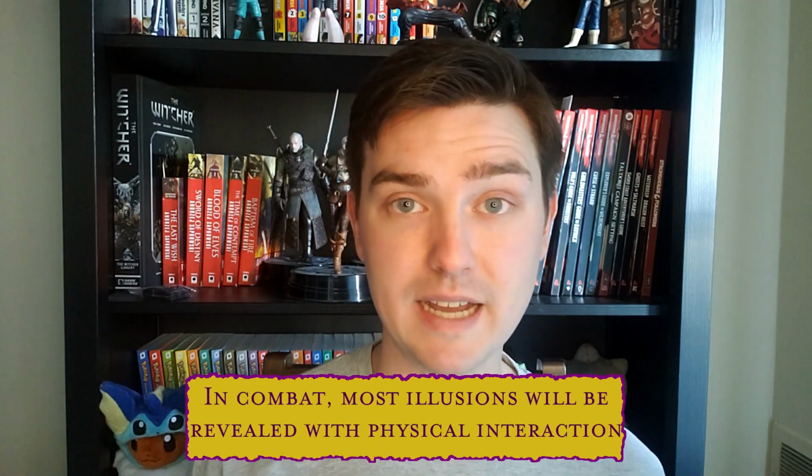In combat, if an illusion is going to be revealed, it's almost always going to be revealed by physical contact. Creatures are going to attack an illusion if it's something that seems hostile. If the wizard conjures up the illusion of an ogre, enemies are either going to run away from it if it's much stronger than them, or they're going to try to attack it, and that physical interaction is going to reveal it as an illusion.